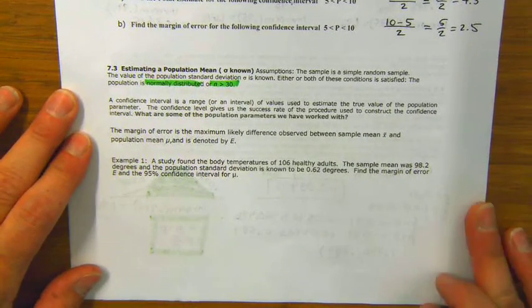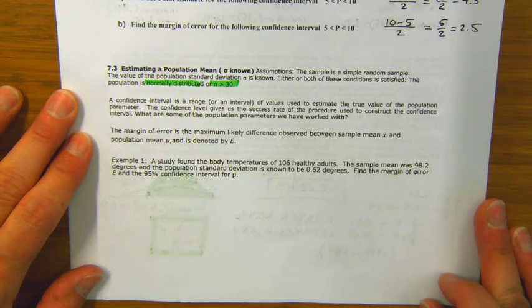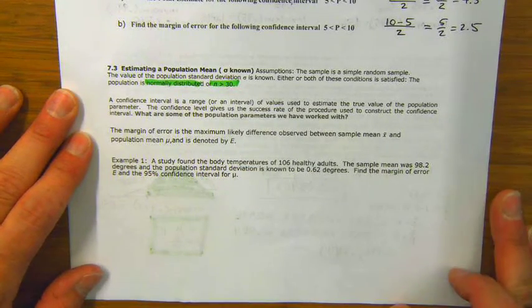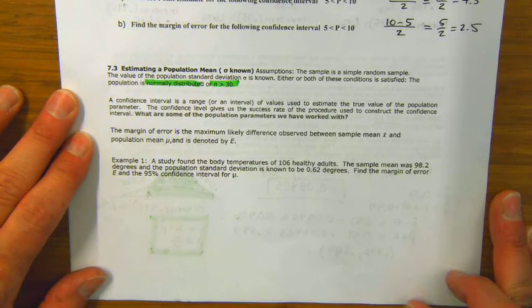So a confidence interval is a range or an interval of values used to estimate the true value of the population parameter. The confidence level gives us the success rate of the procedure used to construct the confidence interval.